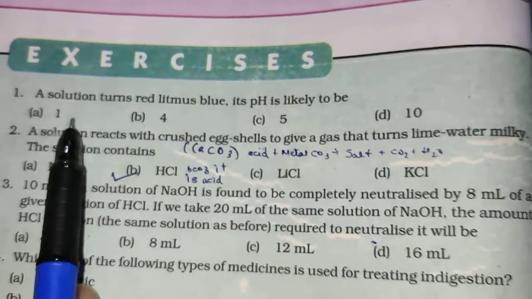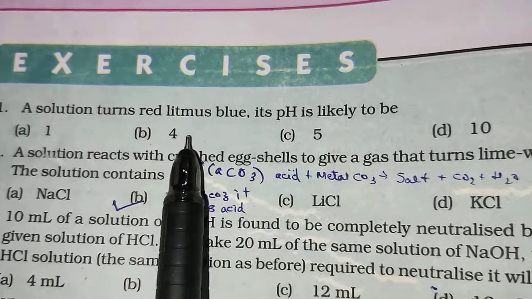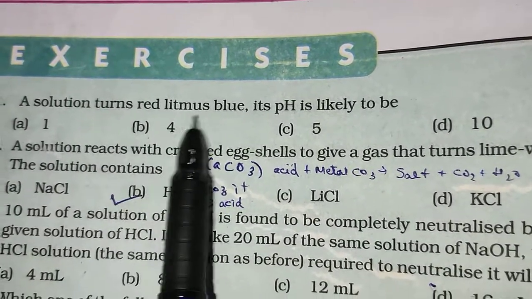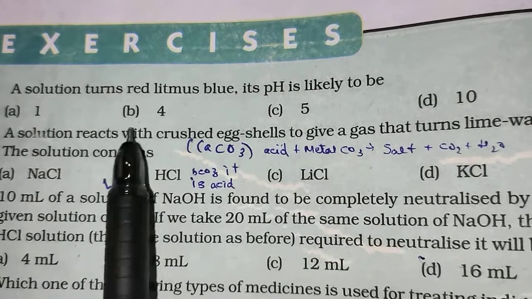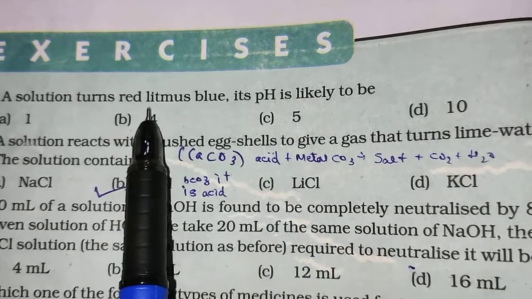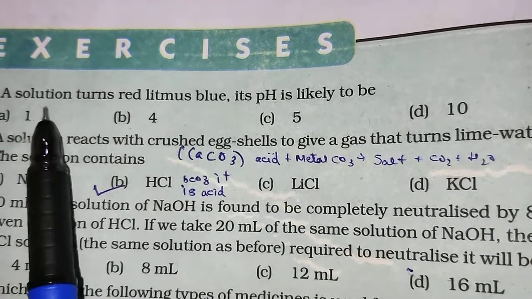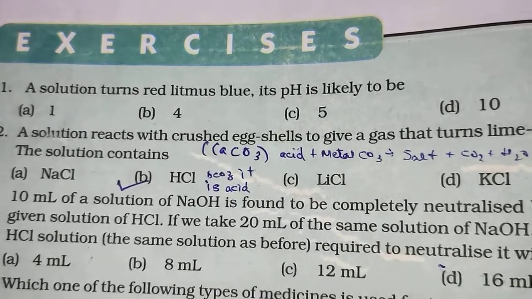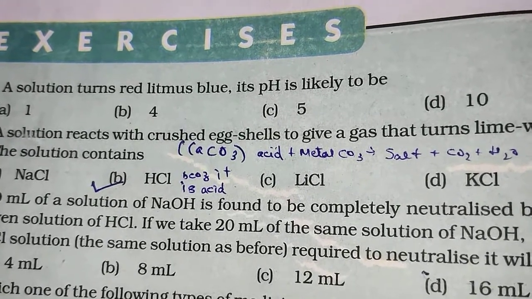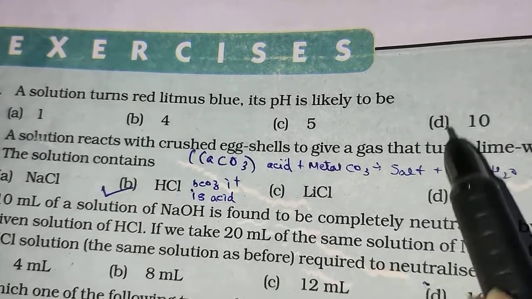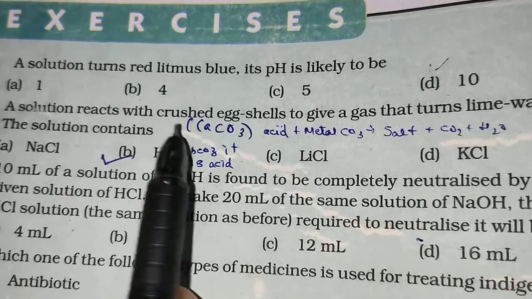You see the first question: a solution turns red litmus blue, its pH is likely to be 1, 4, 5 or 10. So red litmus turns blue. If a solution turns red litmus blue, then the solution will be basic. A basic solution has pH more than 7, that is why the answer will be option D. This will be basic in nature.